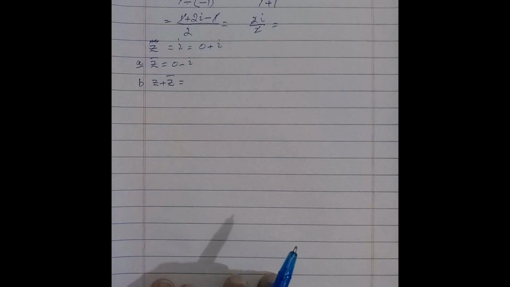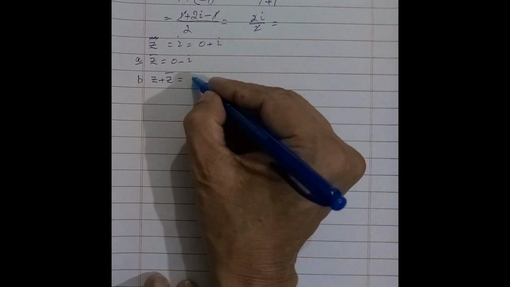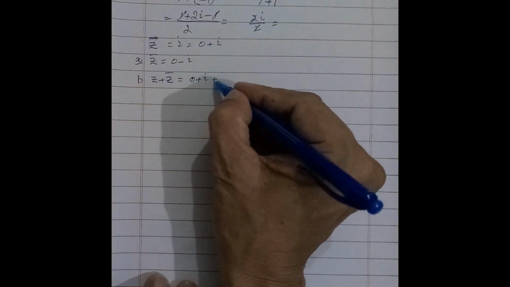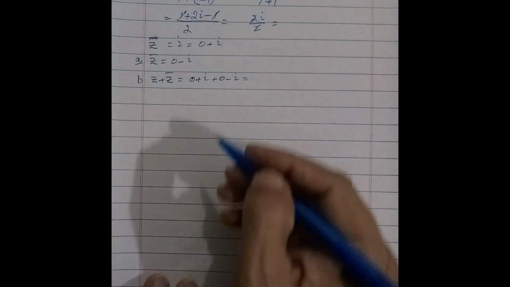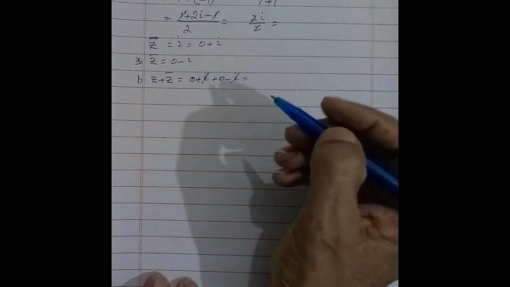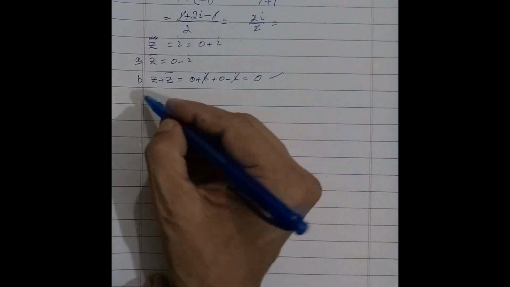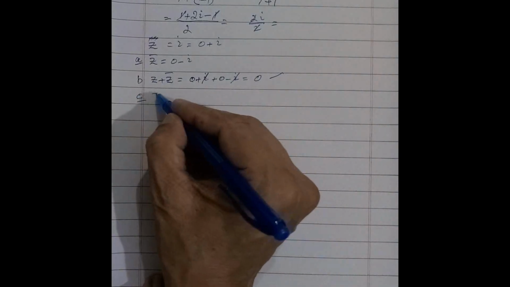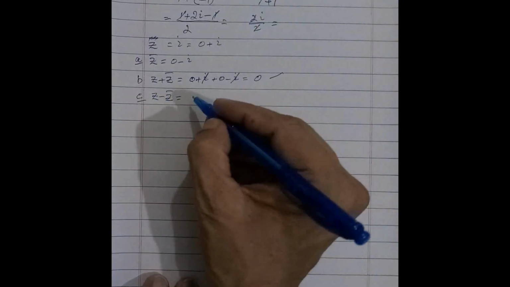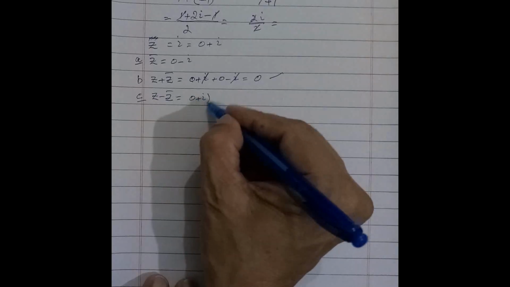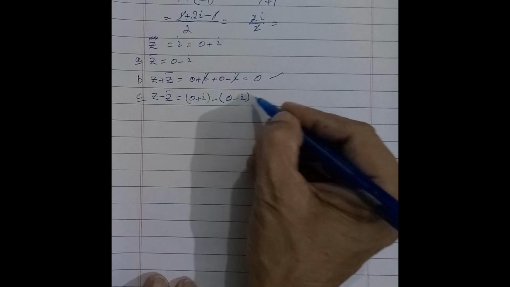Now we add the complex number with its conjugate, which is 0 plus iota plus 0 minus iota. Now simplify these values: minus iota cancels with plus iota, and 0 plus 0 is equal to 0. And the C part is z minus z bar, which is 0 plus iota minus (0 minus iota).